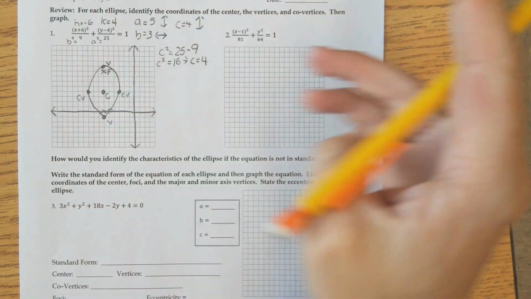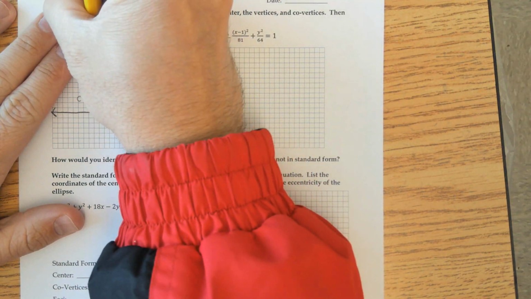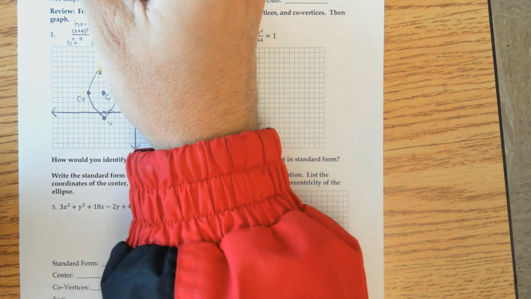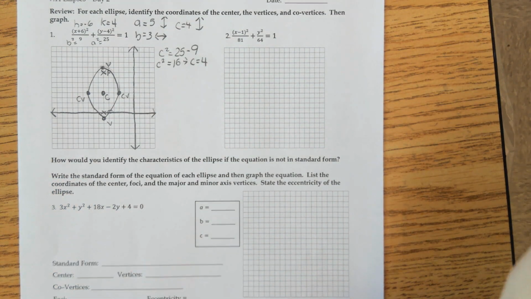It's not the best ellipse, but this needs to be better. Yeah, I mean, honestly it's not the best. I never was an artist, so.